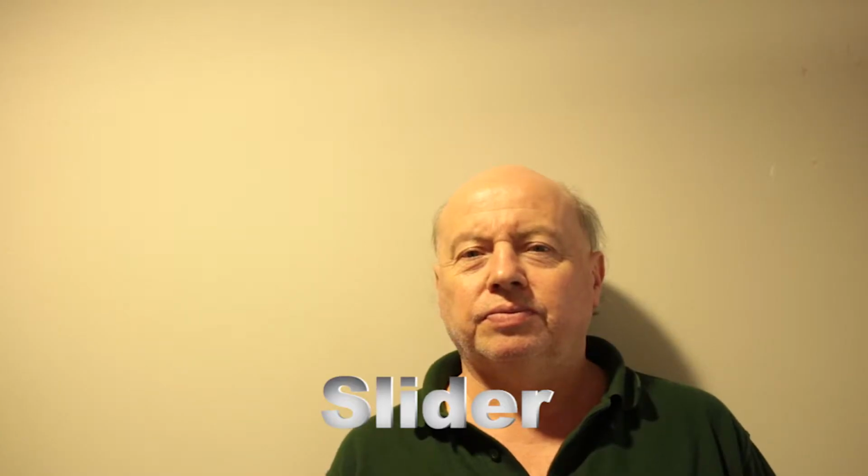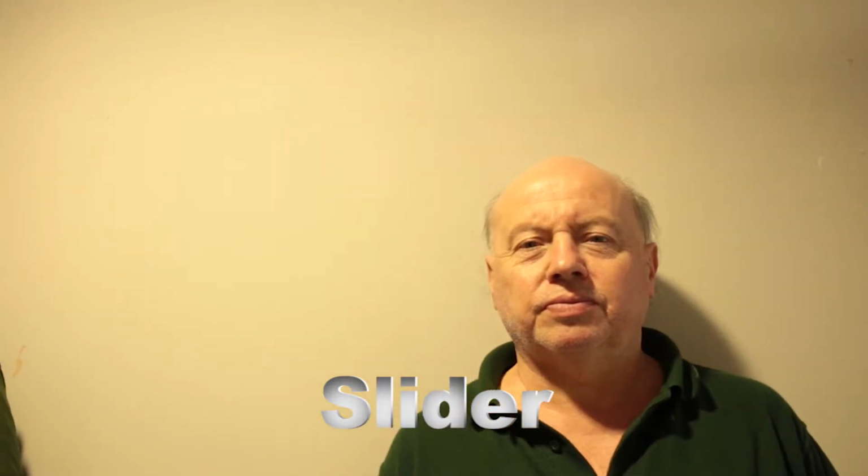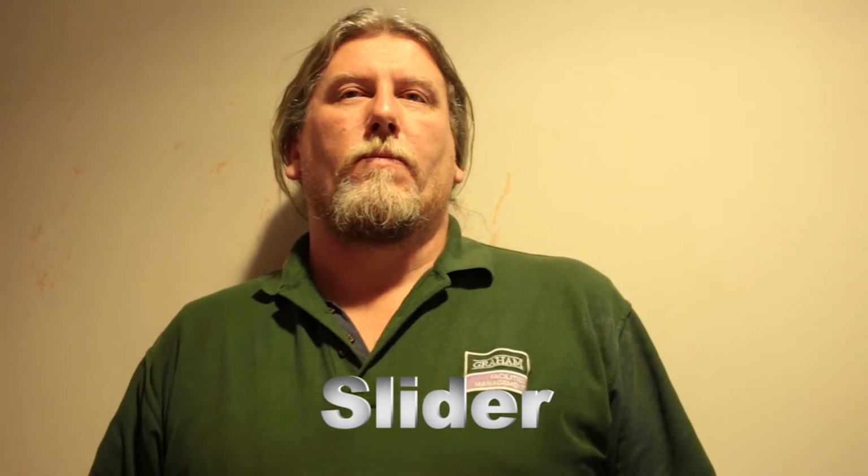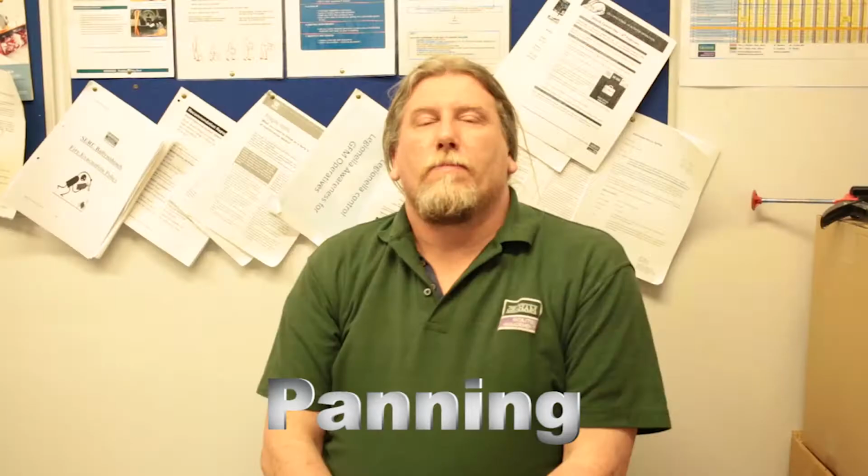Slider. I can move into two perspectives. In this example, I'm moving from Gerard to Joe, and I'm getting both of their reactions. So I'm moving from one reaction to another, and it's a very slow slide, and it puts things in curiosity.